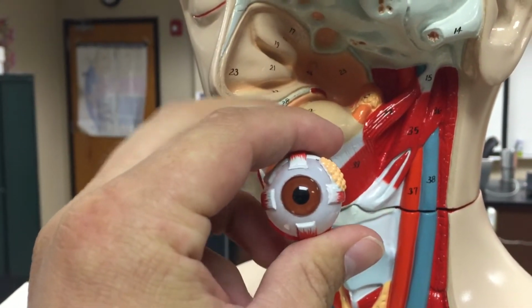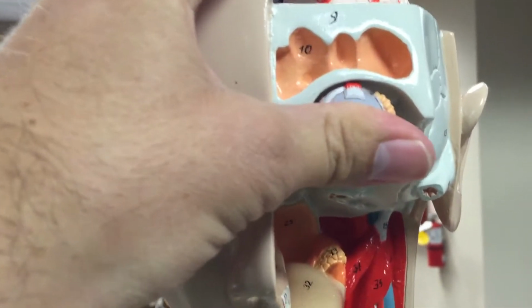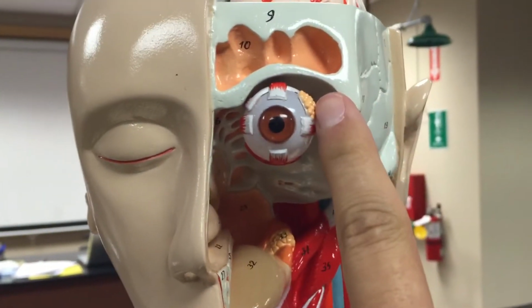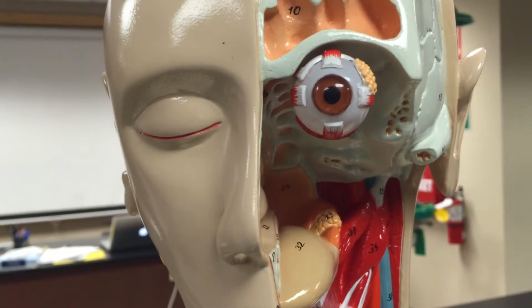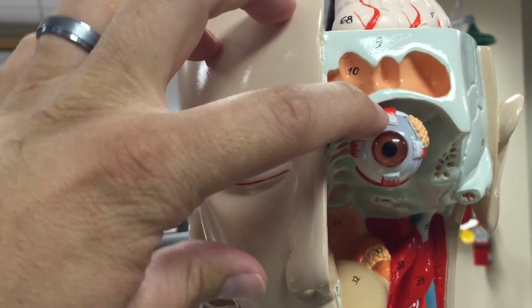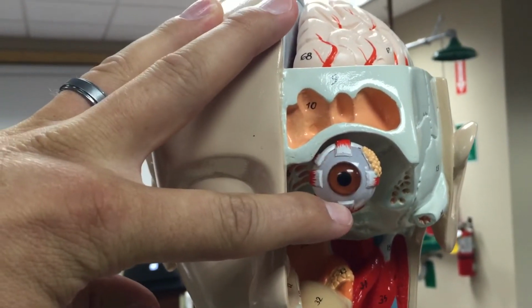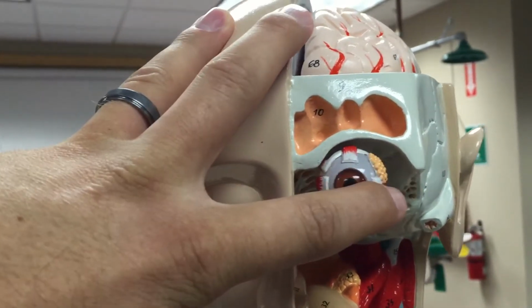I can pull the eyeball out. The eyeball is real nice. We can see it if I put it back in. This is how it should go. The lacrimal gland is sitting here on the superior and lateral side, which allows you to notice the four rectus muscles: superior, inferior, medial, and lateral.